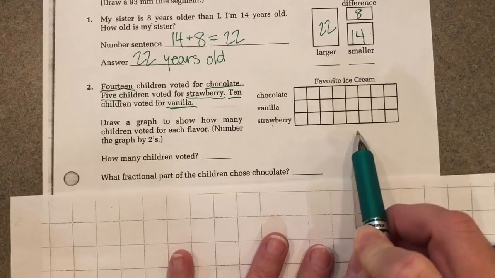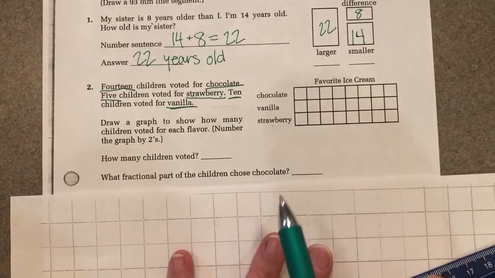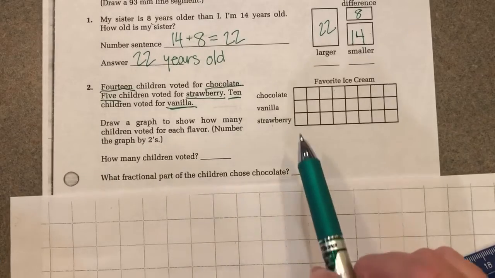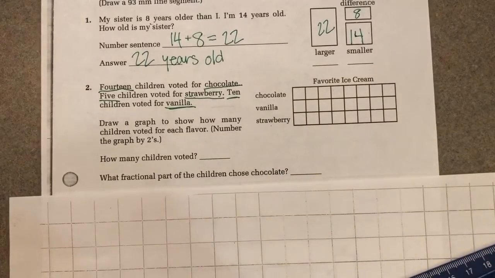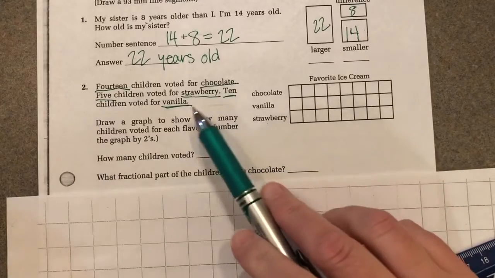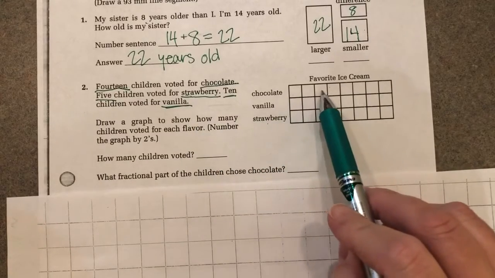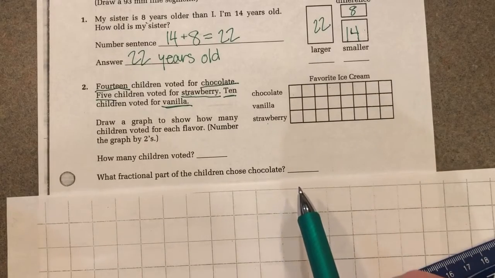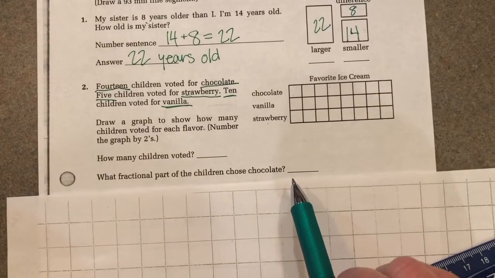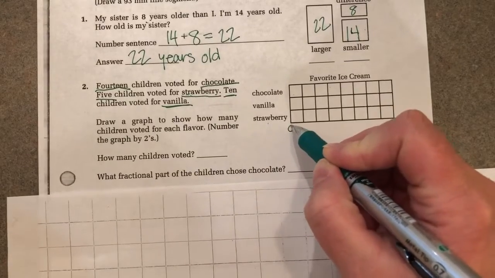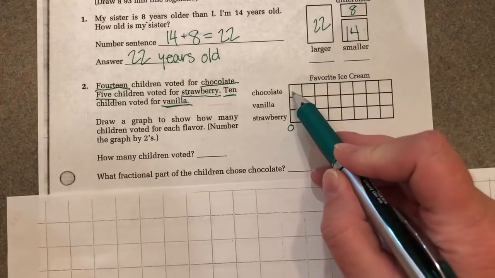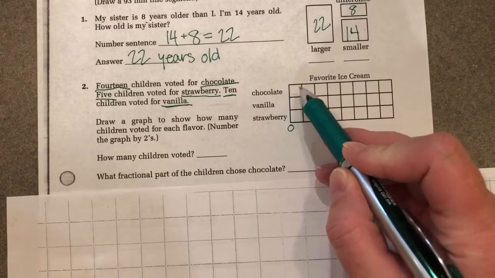Now, as you can see, we don't have numbers on here to know where to draw the line to. So let's see if there's 14 boxes before we start coloring. Is 14 the biggest number? Yeah. 1, 2, 3, 4, 5, 6, 7, 8. Problem. There's only 8 boxes across. So we're going to assume 0 is that first line. And we're going to count by 2s. So if we count each of these boxes as 2, let's see if we have room.